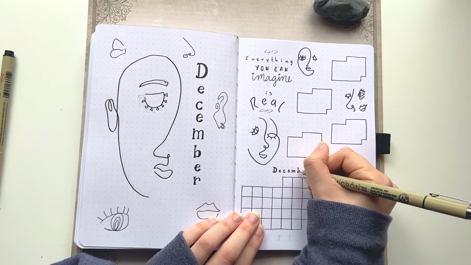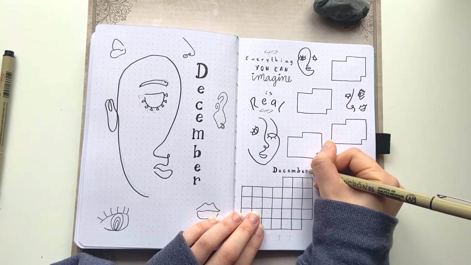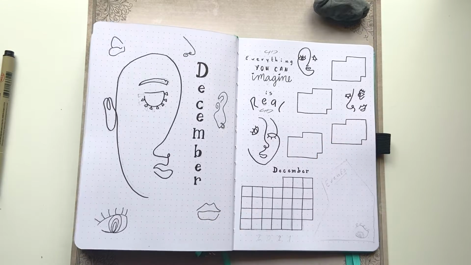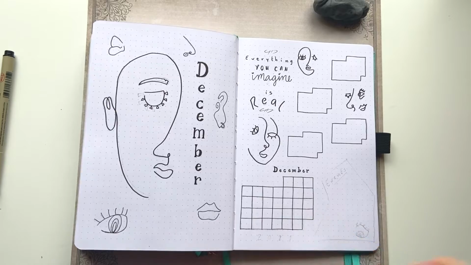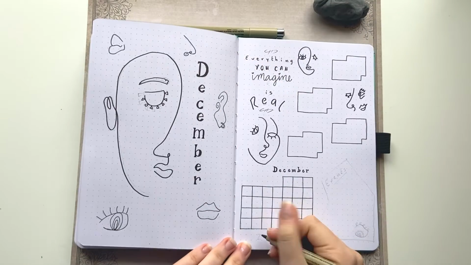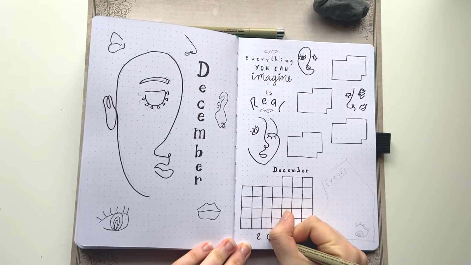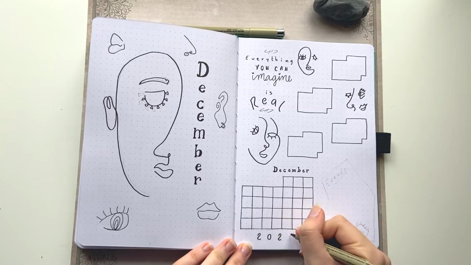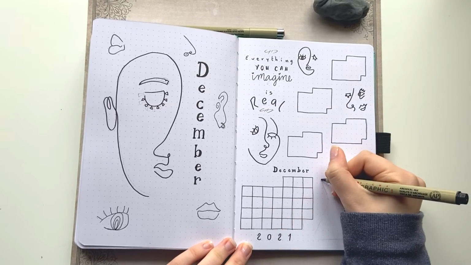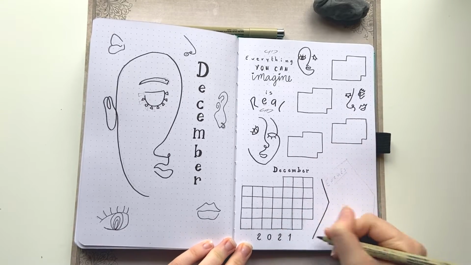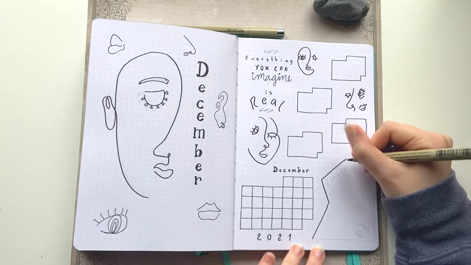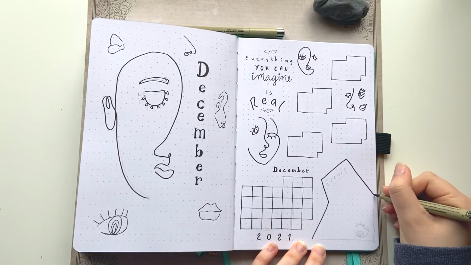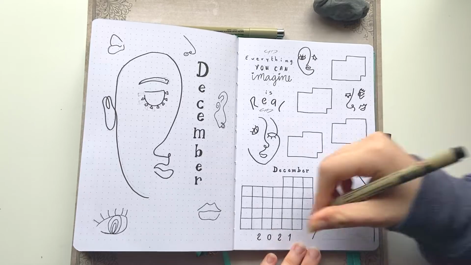I just found it super interesting to see how he used his colors. I realized that he uses a lot of bold colors, but at the same time, they're either bold colors that are kind of muted or grayscale. I thought that was really fun to look at and admire and see what techniques I could try to implement into my spreads.